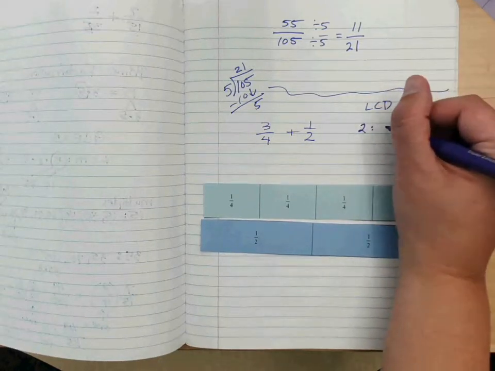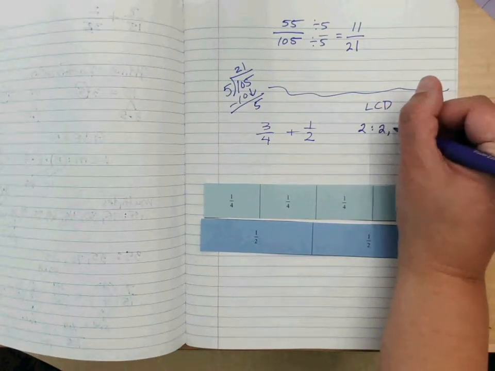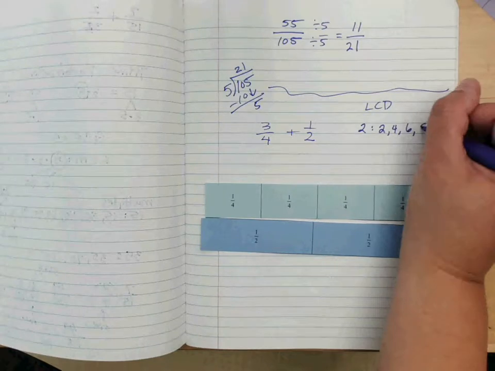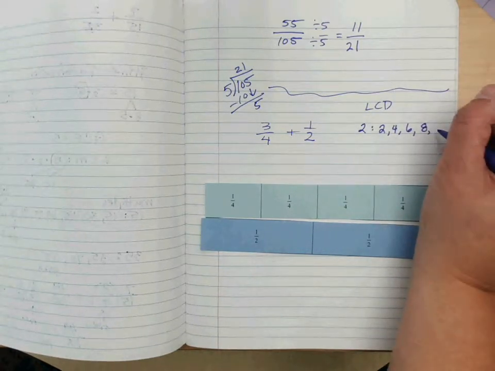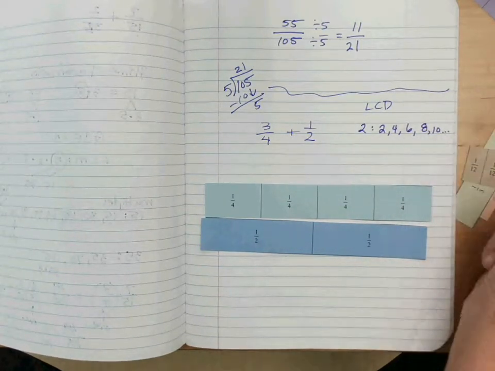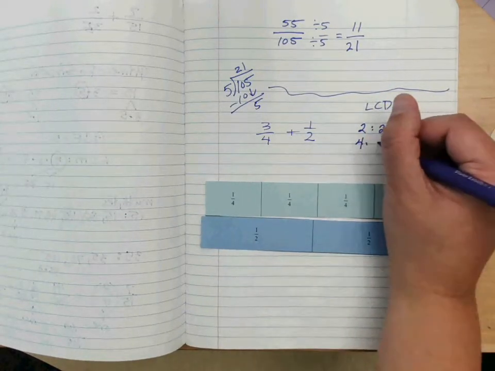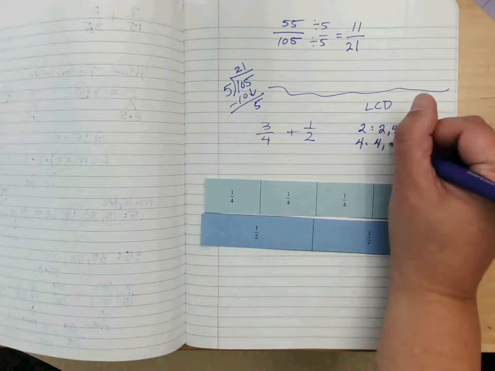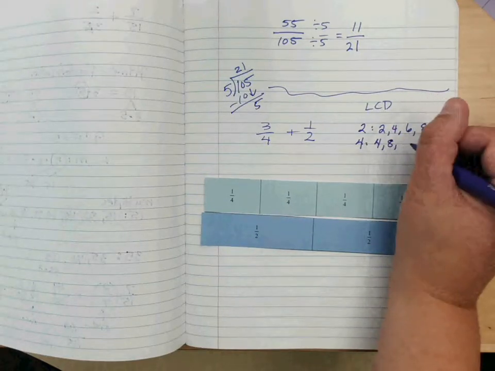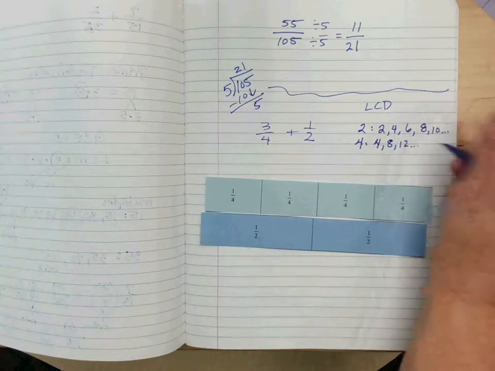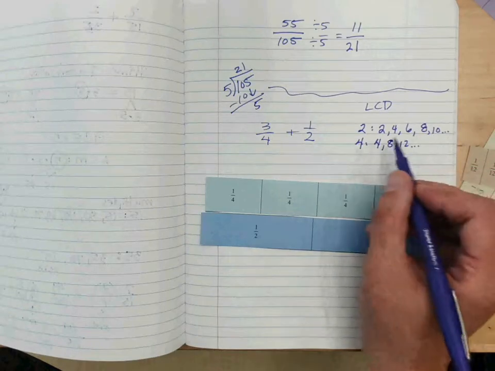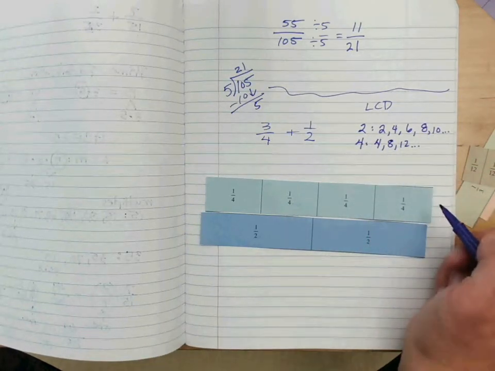Let's count by 2. 2, 4, 6, 8. Can I list them all? No, I can't. Multiples of 4 are 4.